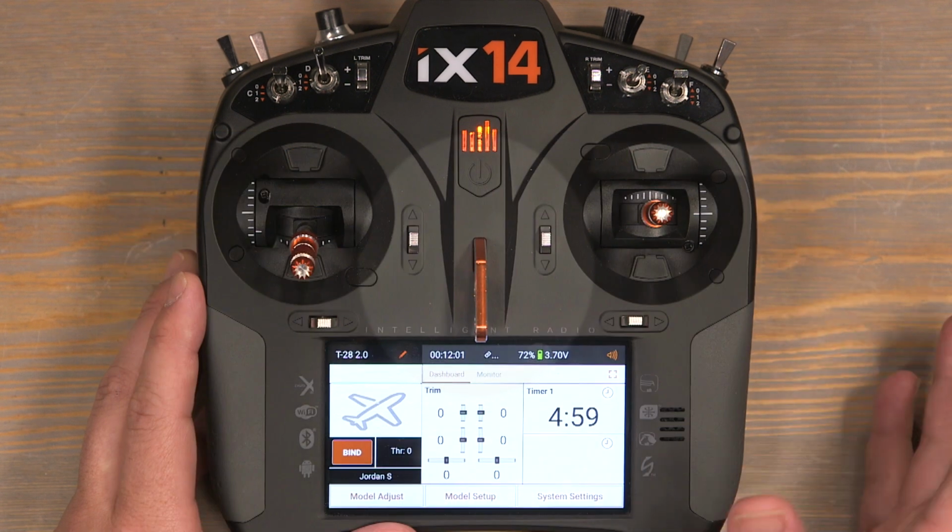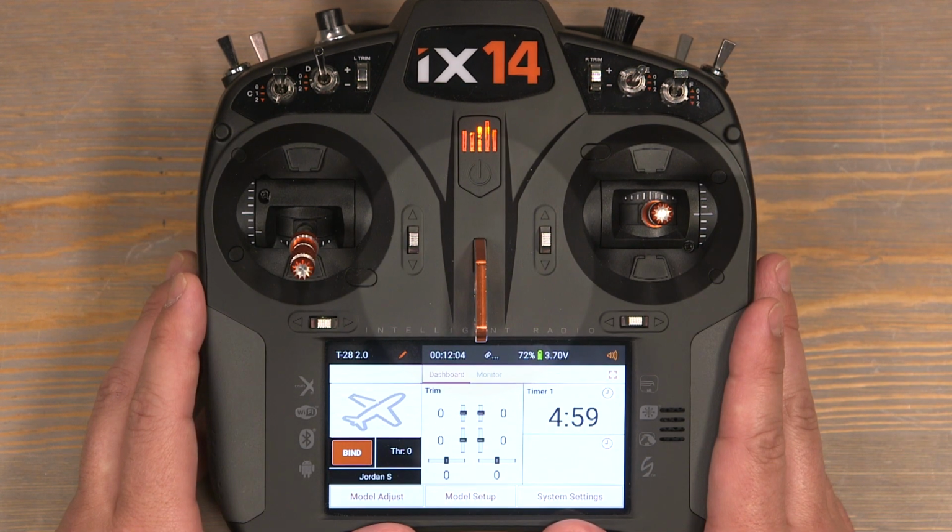Now this IX-14 is ready to fly the E-flite Carbon Z T-28 2 meter.